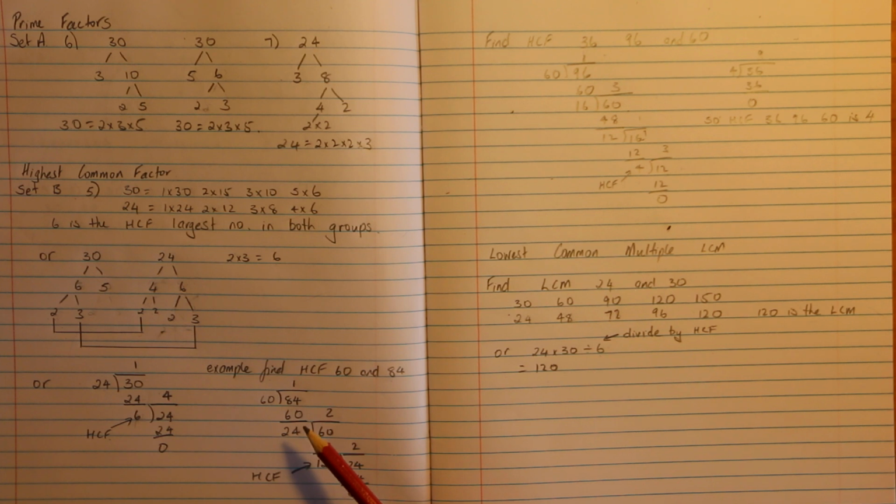24 did the dividing on this step, so now it gets divided. How many 12's are there in 24? There are 2. 2 times 12 is 24. Subtract, 0. The last number that did the dividing is the highest common factor.